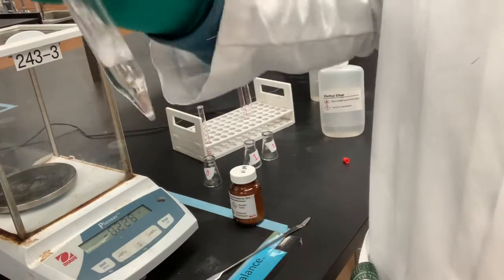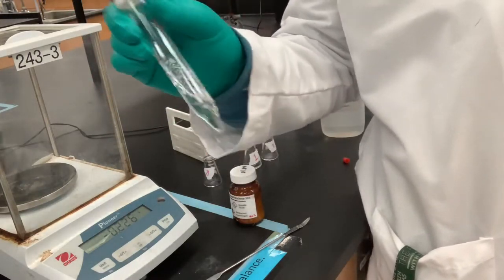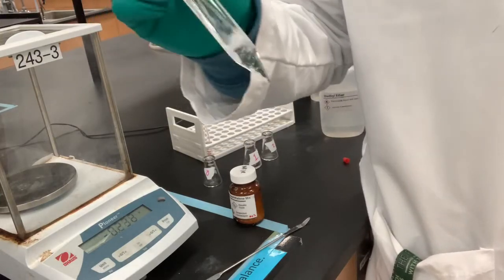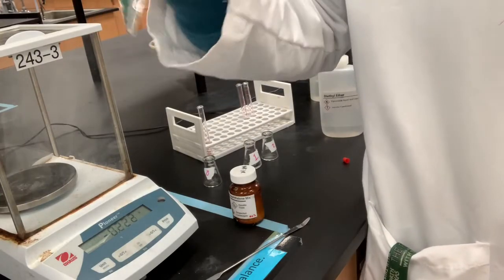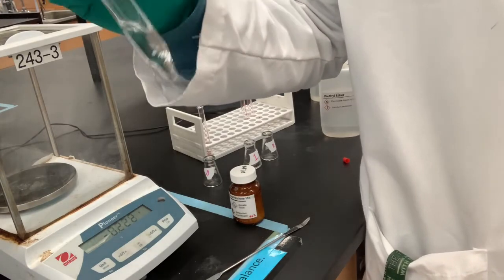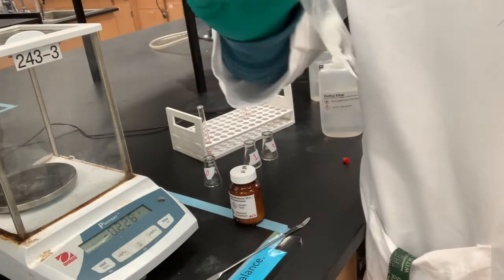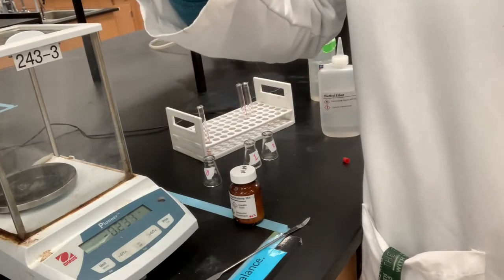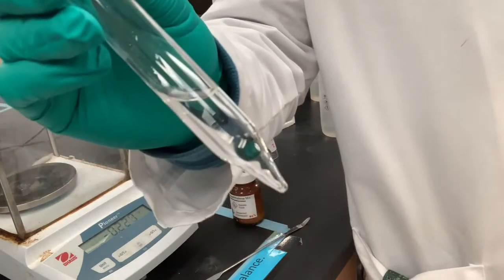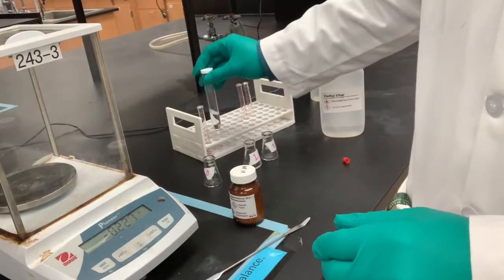So because benzoic acid is in its protonated form, it is soluble in an organic solvent like diethyl ether. So this next step will allow us to move it into an aqueous layer. Okay, now you can see that it's been completely dissolved. So I can move on to the next step.